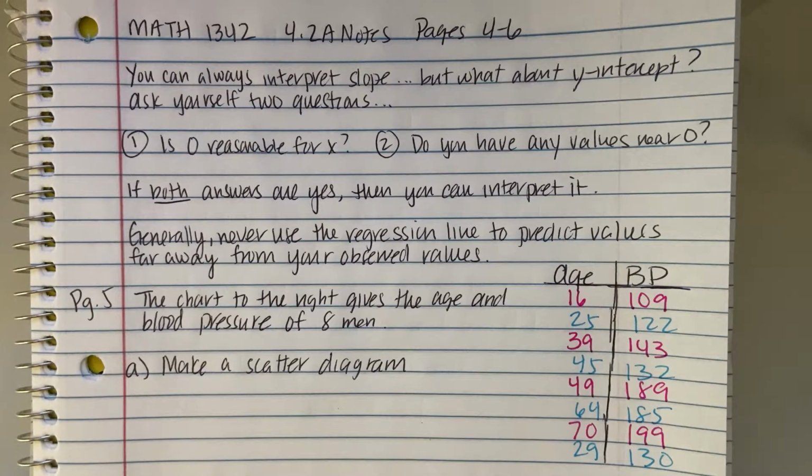In the case of studying from the last video, yes. Do you have any values near 0? Yeah, you had some people close to 0, in which case both are yes, so you could have interpreted the intercept. But if you don't have any values close to 0, or 0 doesn't make sense for a value, sometimes your intercept is negative. So if your intercept is negative, you're like, well, could I have gotten a negative 30 as a test score? No, probably not. So there's a little caveat there.